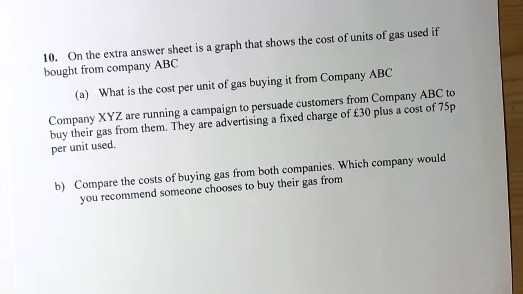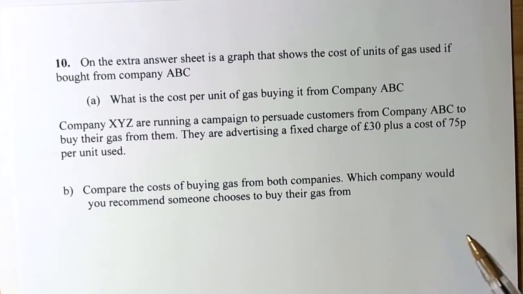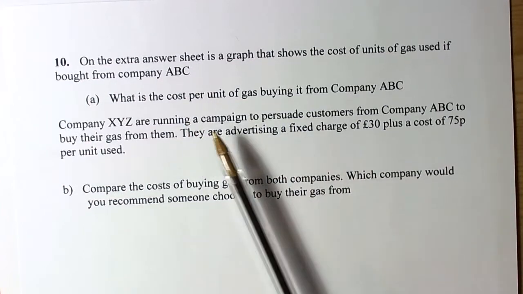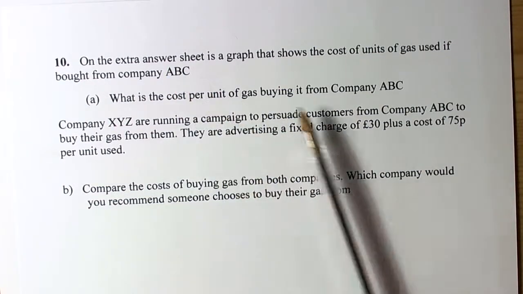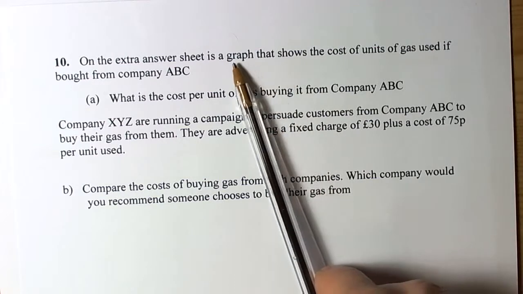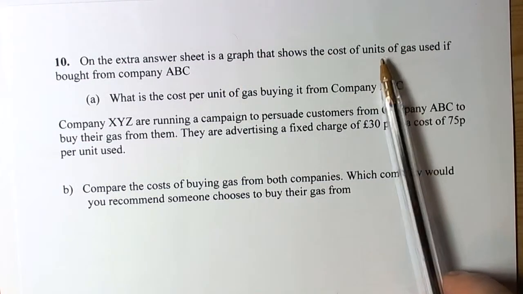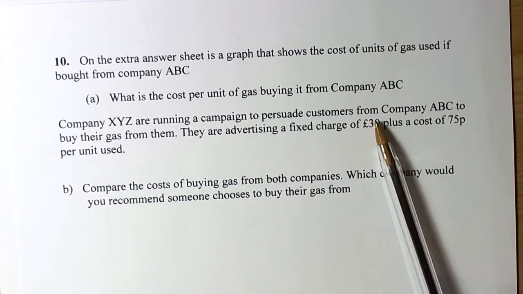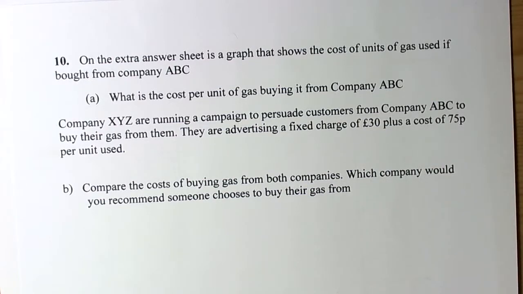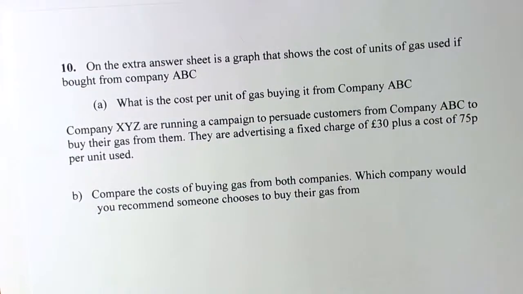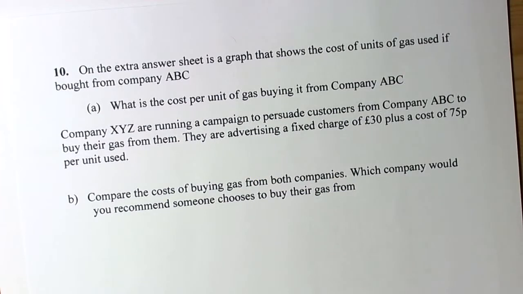Okay, so this is an example of a functional simultaneous equation type question, because we've been given information about two different companies and they've given us one bit of information drawn on a graph, and they're asking us to compare the other bit of information. Because there's a graph involved, it's implying draw another graph, look at the two graphs and compare them in some way. So let's have a look.